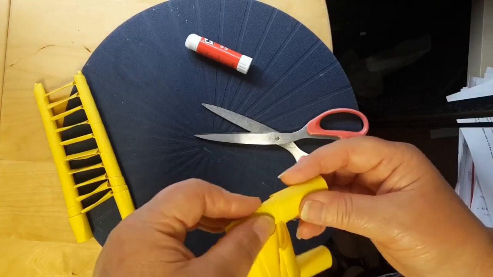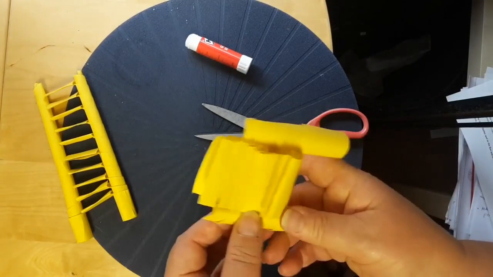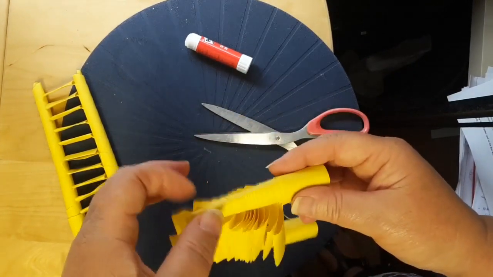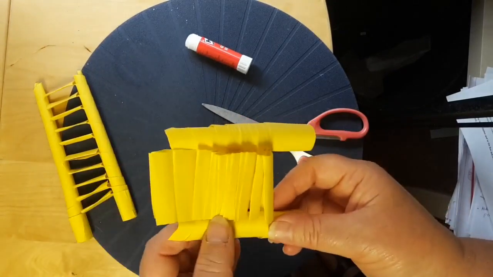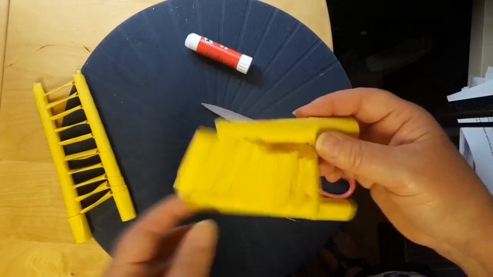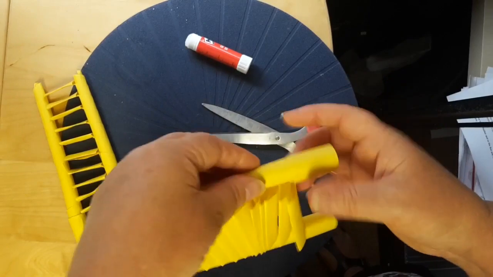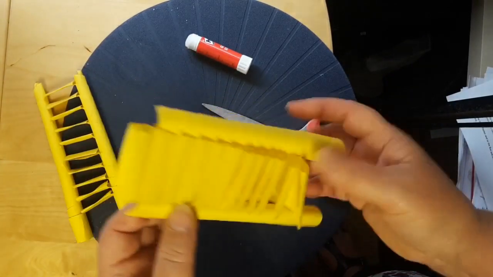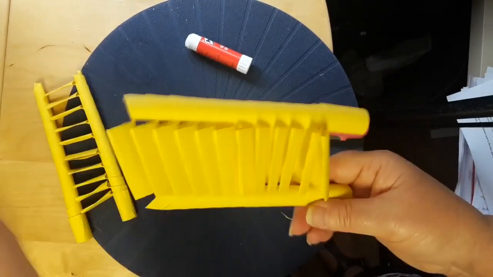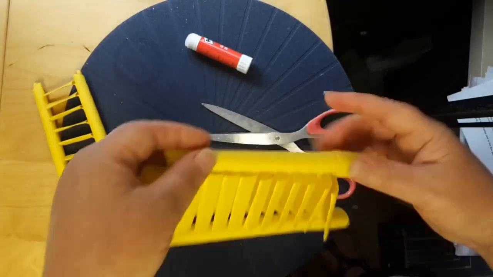Our ladder's beginning to grow. There we are, keep going. If you do all one side first, you've more chance of ripping it. So a little bit at a time, each time, just ease those out. And it's growing. There we go.